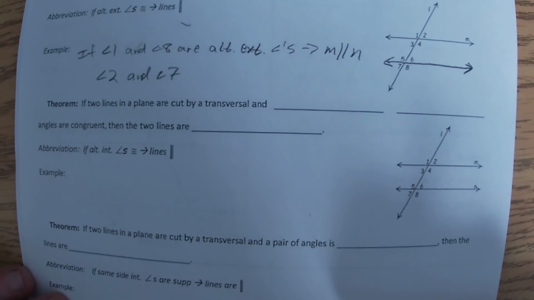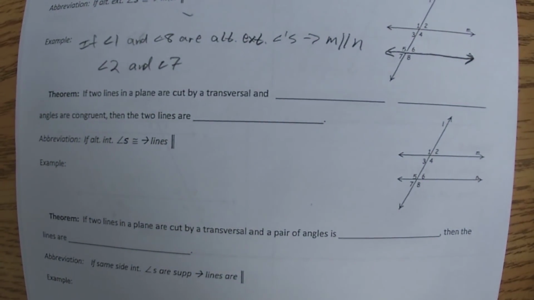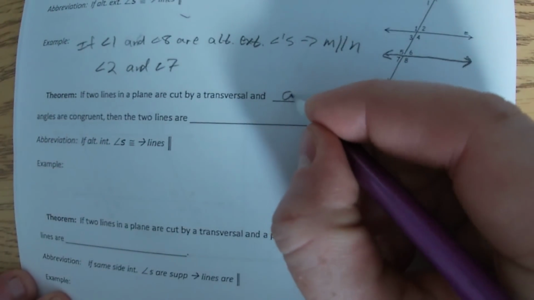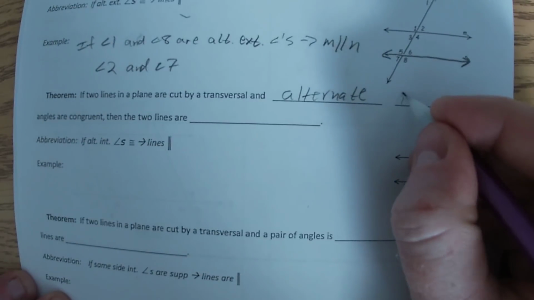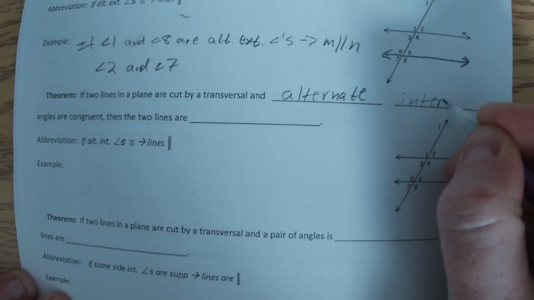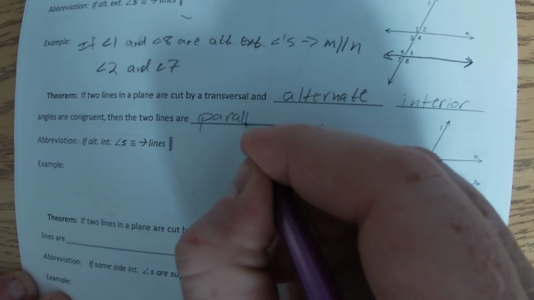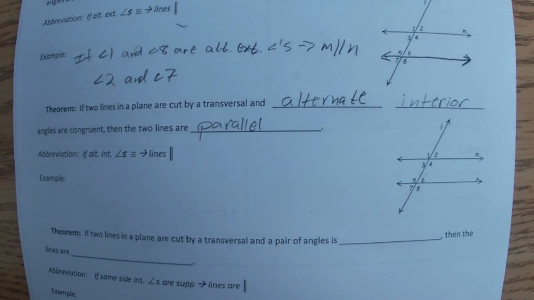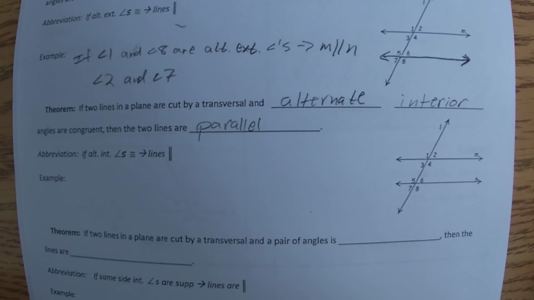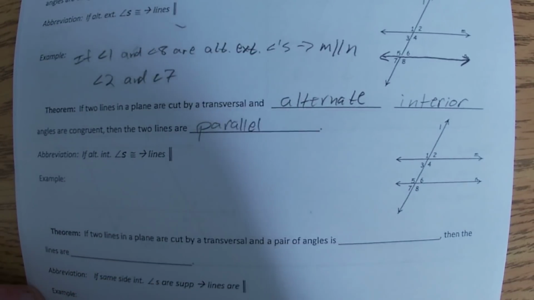Jumping down to the next one. If two lines in a plane are cut by a transversal and alternate interior angles are congruent, then the two lines are parallel. So this is our abbreviation: if alternate interior angles are congruent, then lines are parallel.